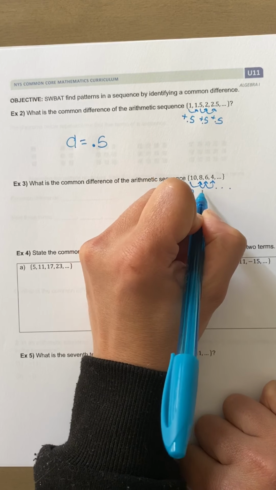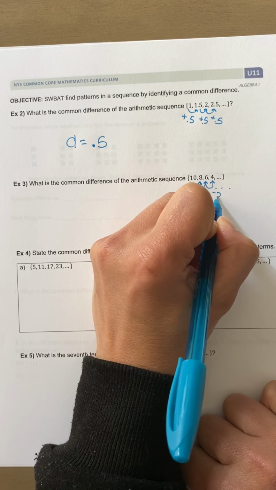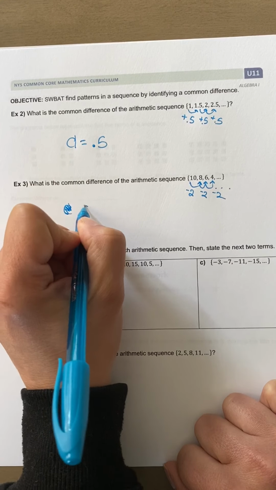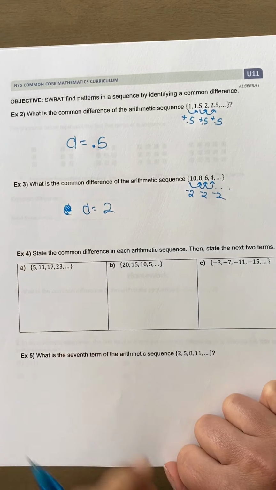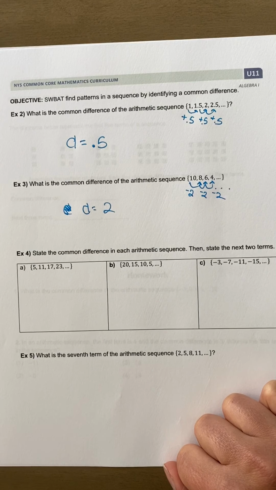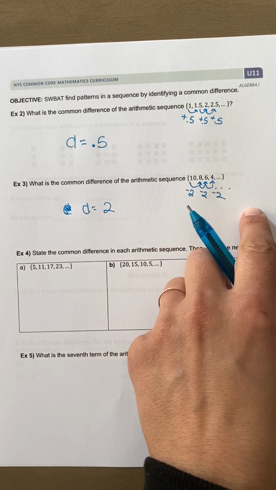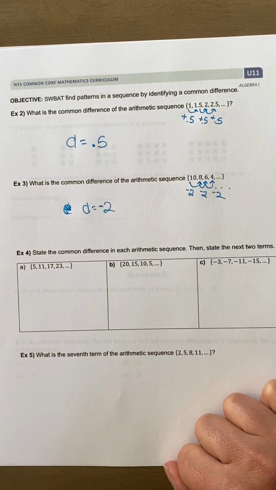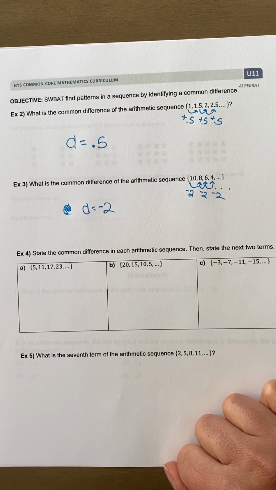So it's subtracting 2 each time. If I just said that D equals 2, sorry, it's a little sloppy, D equals 2, that would mean that I'm adding 2 every time. And remember, the common difference is what you're adding every time. Well, to show that I'm taking away 2, I'm subtracting 2 each time, I'm just going to throw that negative in there, just to show that I'm not going bigger.